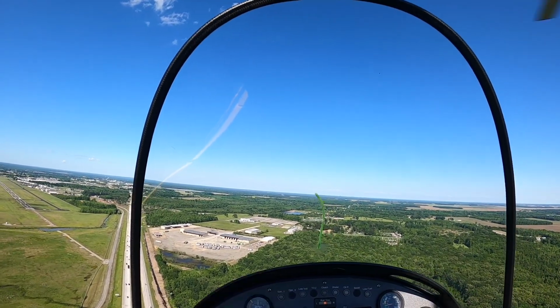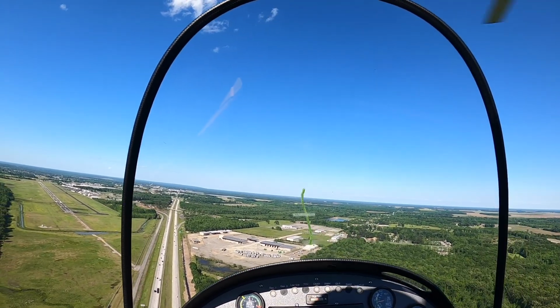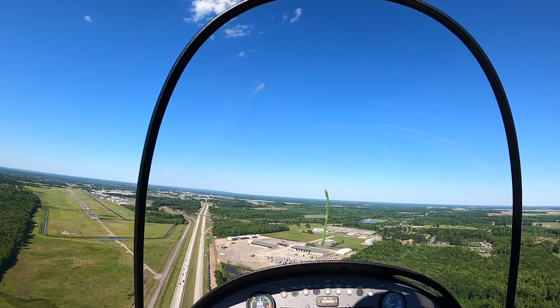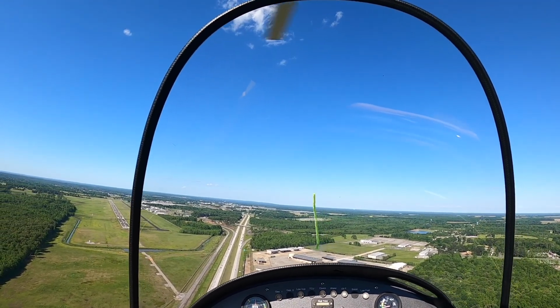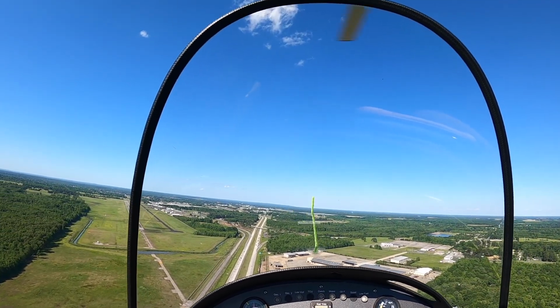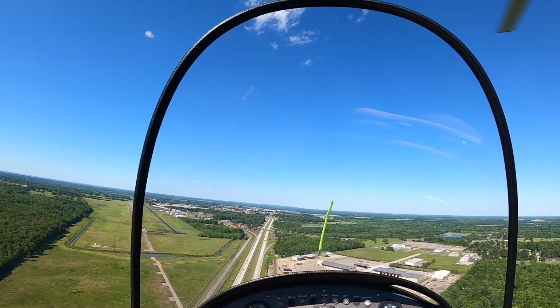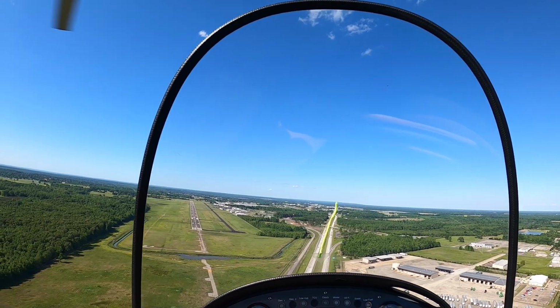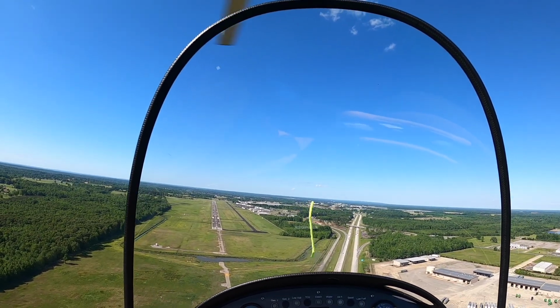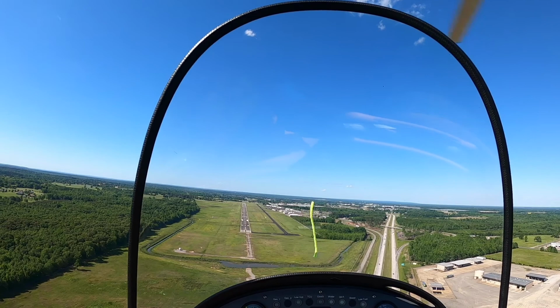Downwind runway 7. Okay, we're going to get it set up for the landing. You want to make sure we're going to do a full stop. Actually, we're going to do an abort, because there's an airplane. I don't know why he wants to take off on the opposite runway, but that generally occurs, so you want to be careful of that.